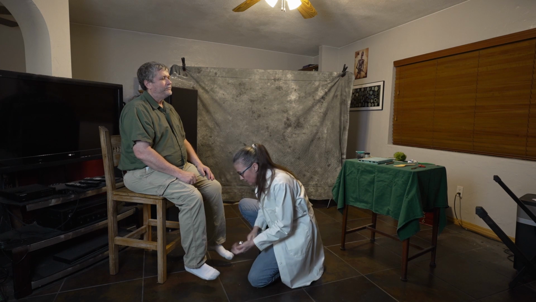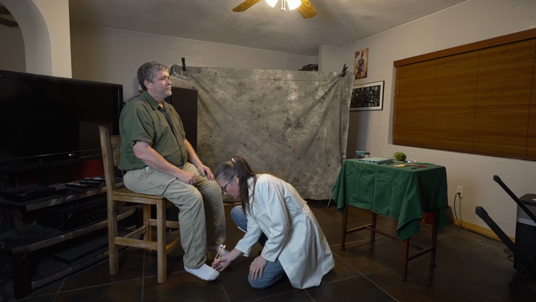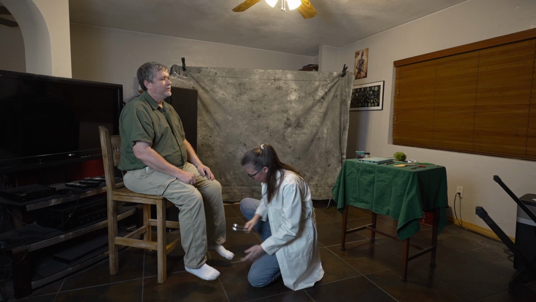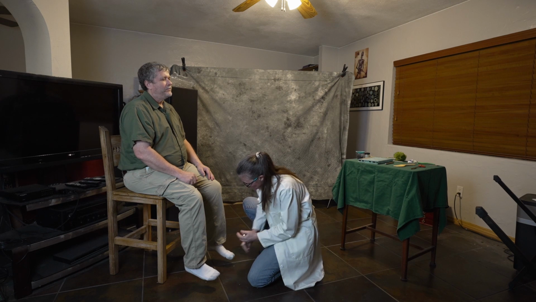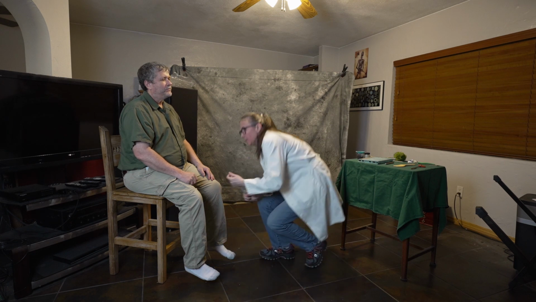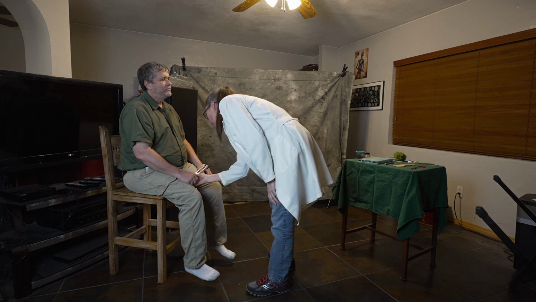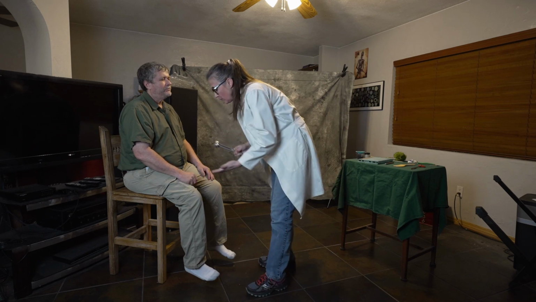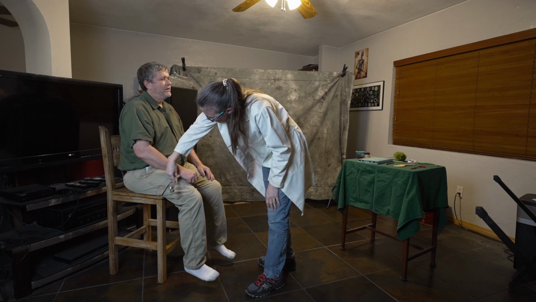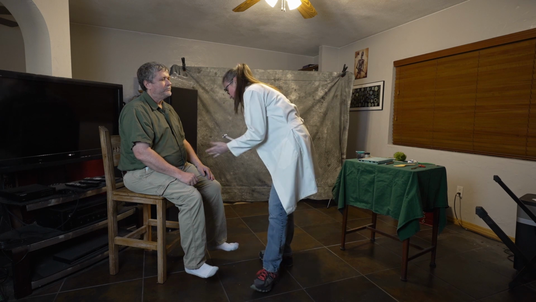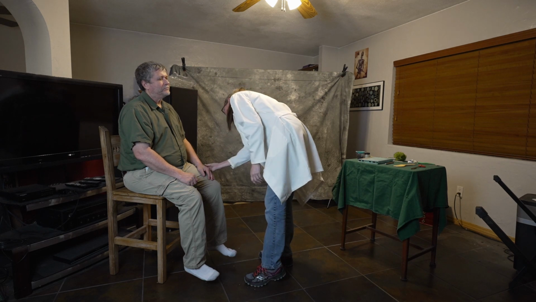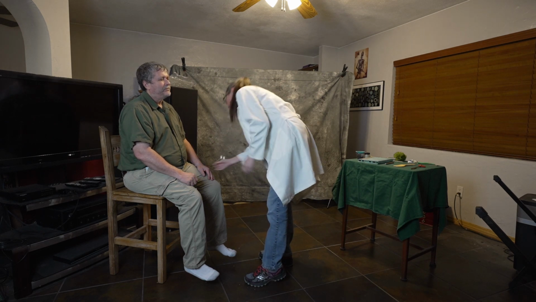Right big toe. Right, sort of under the big toe. Okay. Left big toe. Left, on the top of the arch. Thumb right. Ooh. Wrist right. Okay. Thumb left. Wrist left. Thank you.